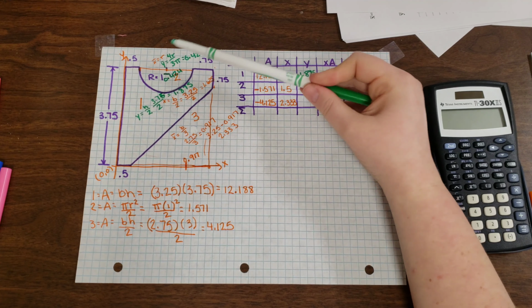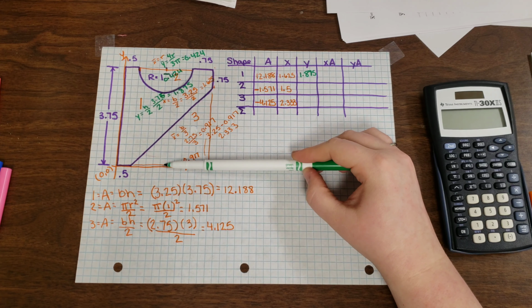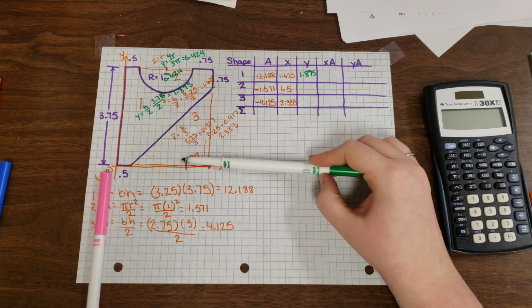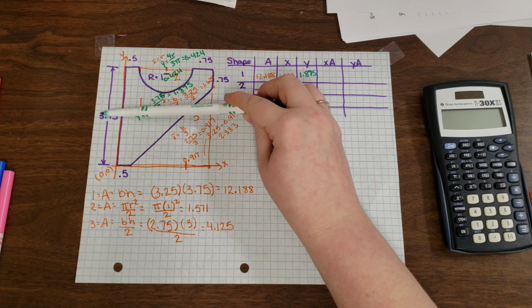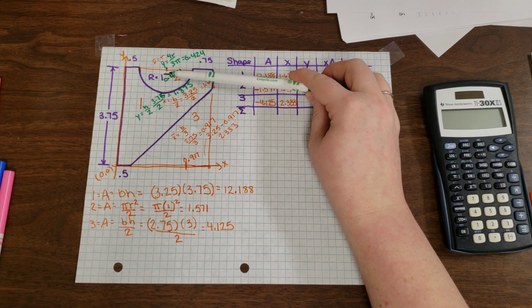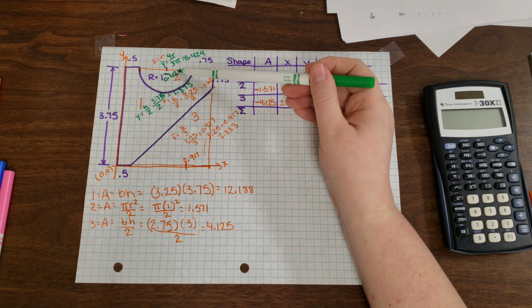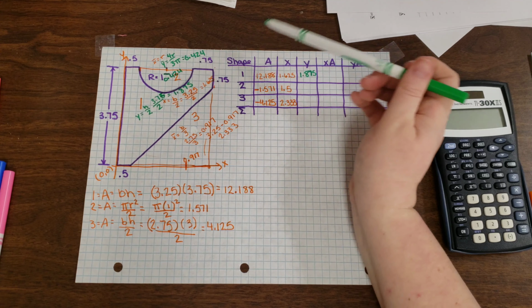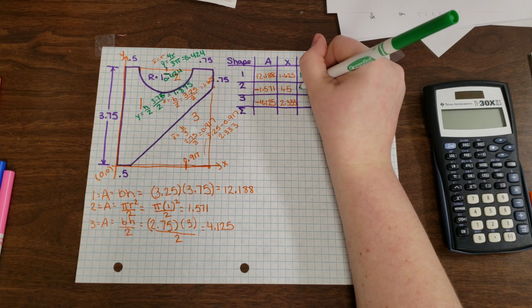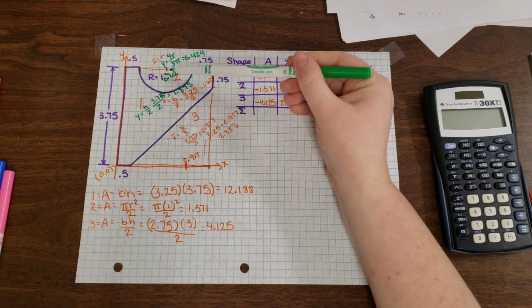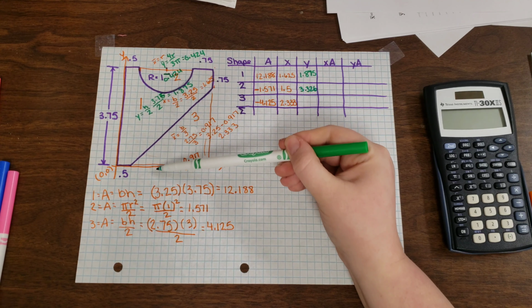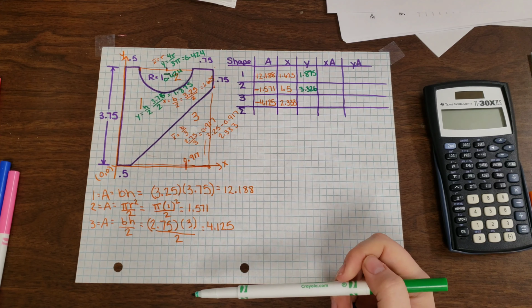I need to know the distance from that point to the origin, so to the reference axis. So I need to take my overall height, 3.75, subtract it from my 0.424, and when I do that, I get an answer of 3.326 as my distance from this point I calculated to the reference axis.